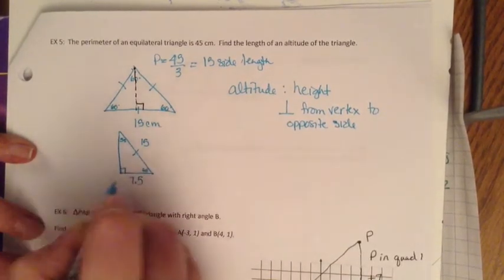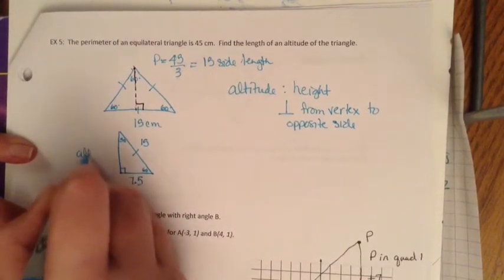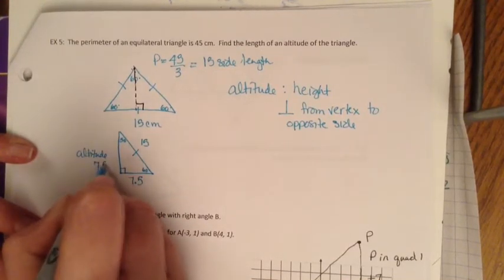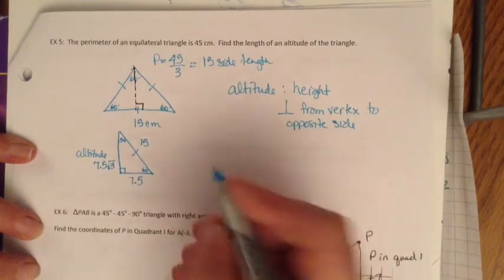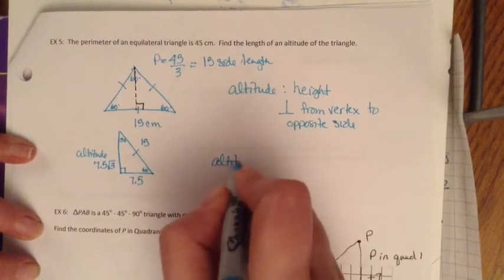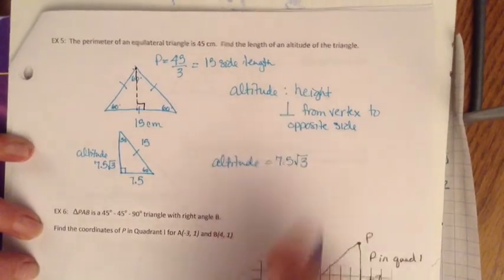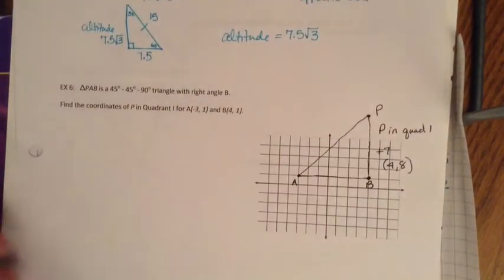Then this third leg, or the altitude, is the short leg times the square root of 3. So altitude equals 7.5 times root 3.